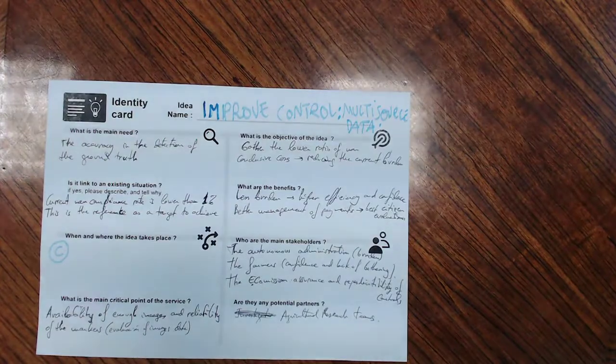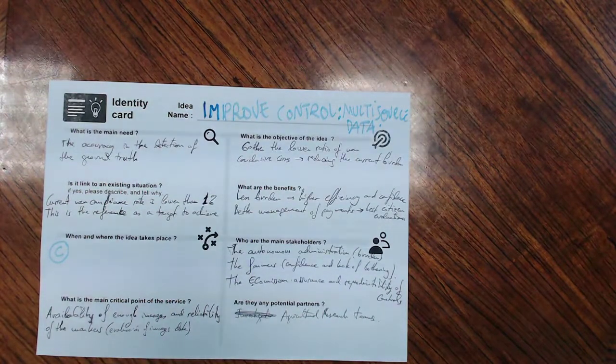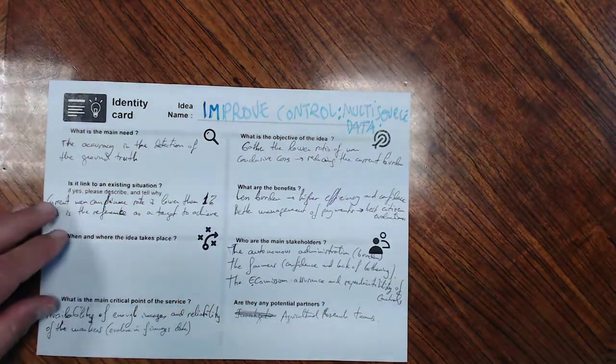Okay, and I think this is the first goal. Everything is around this idea. The easier the application will be, the better, the more improvement we will achieve from the control activity. We are all thinking about control activity and its success.